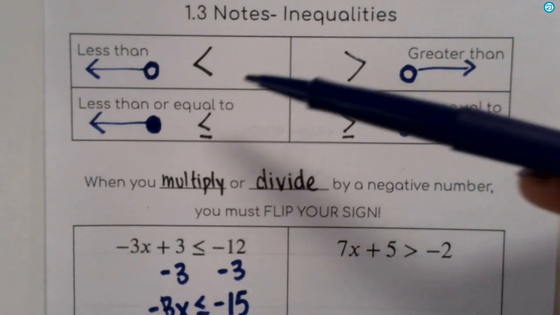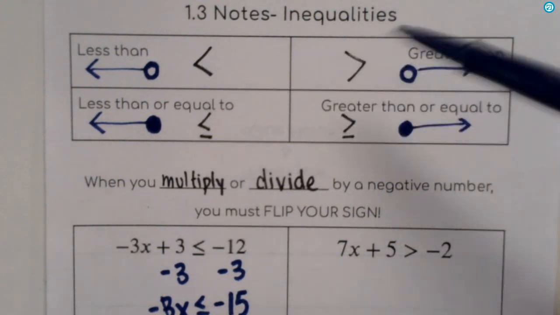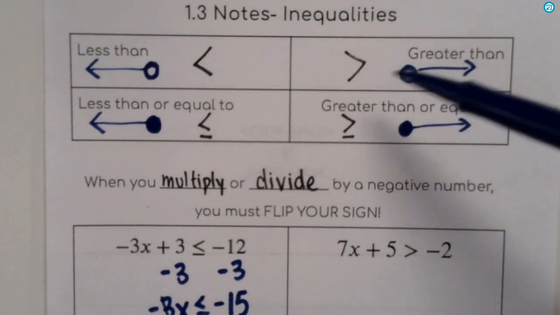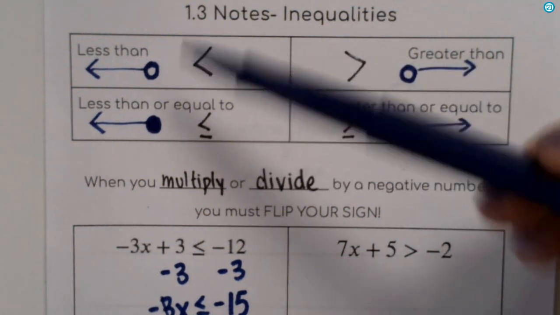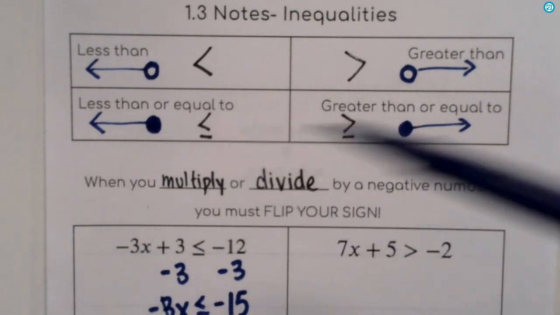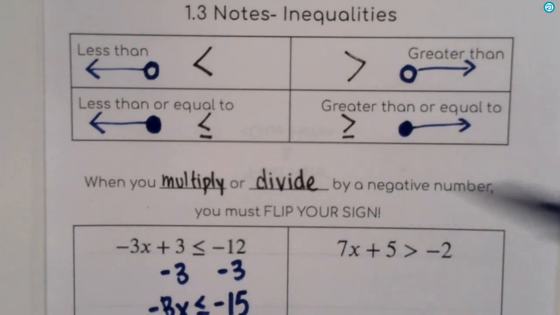So if it's not or equal to, it's just less or greater, you do an open circle. If you've got the or equal to in, you close in the circle. If it's either type of less than, you go to the left. If it's either type of greater than, you go to the right. Sorry, I forgot that.